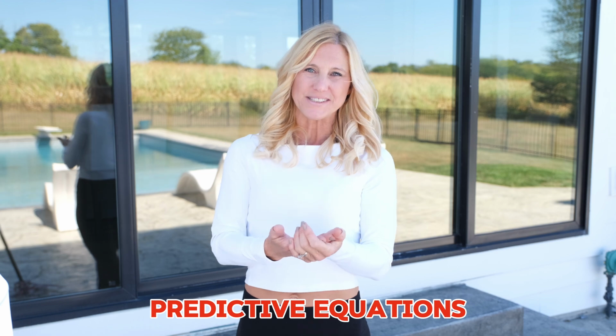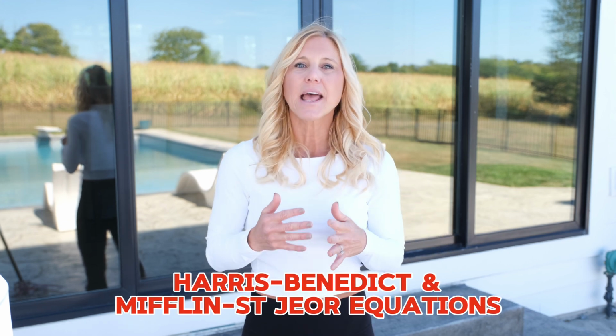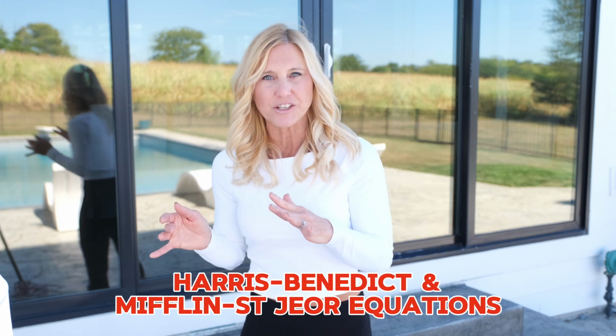The second method is way more practical for everyday use. These are predictive equations. These equations give us a really good estimate of your resting metabolic rate based on factors like your age, your sex, your weight, and your height. So it's going to take all those together. There are two that are really the most commonly used. These are the Harris-Benedict equation and the Mifflin-St Jeor equation.